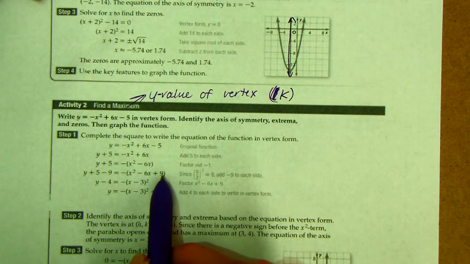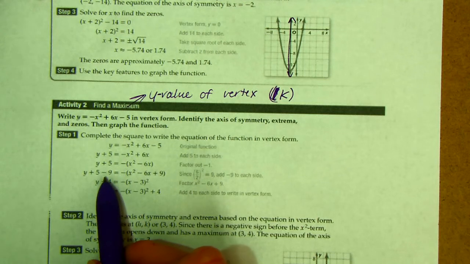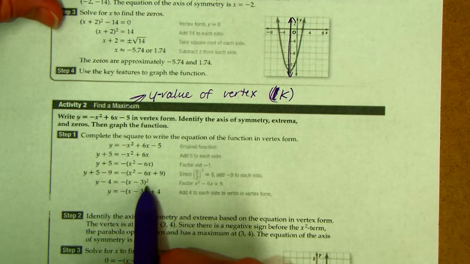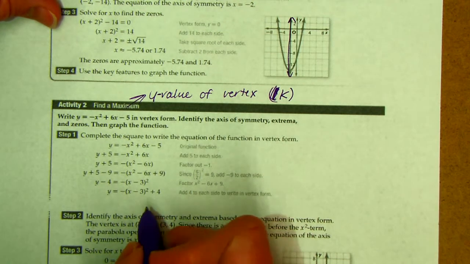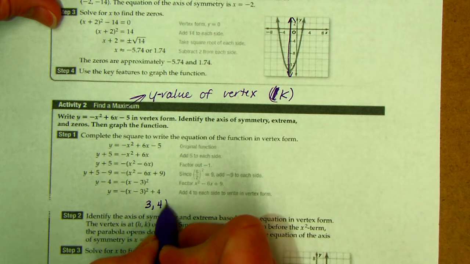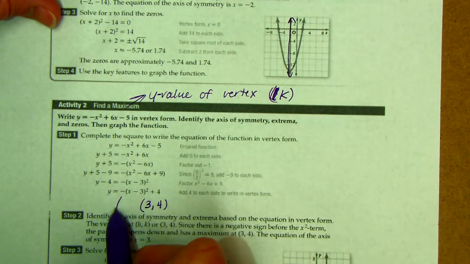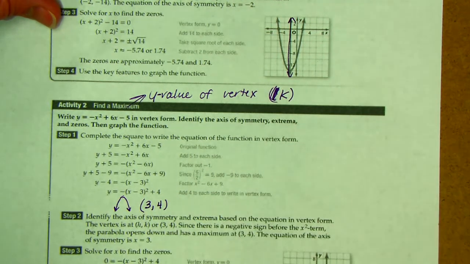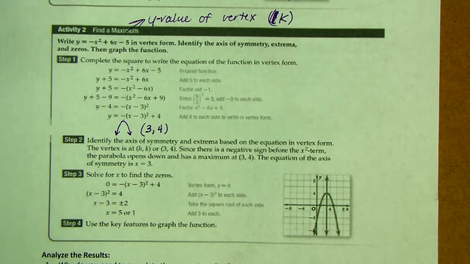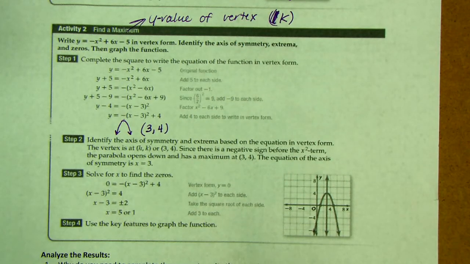Don't worry, we're going to practice this. And then here that becomes negative 4, so we add a 4. So your vertex is (3, 4), and it opens downward, so this is a maximum value. So your axis of symmetry is x equals 3, and your vertex is at (3, 4), which means your 4 is your maximum value. You can solve by completing the square and taking the square root, and you get 5 and 1 as your solutions.